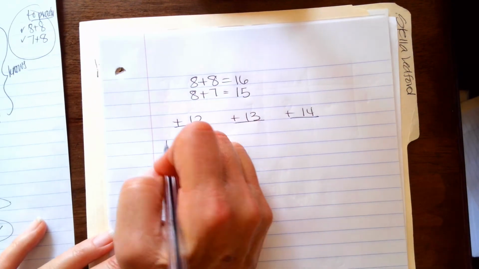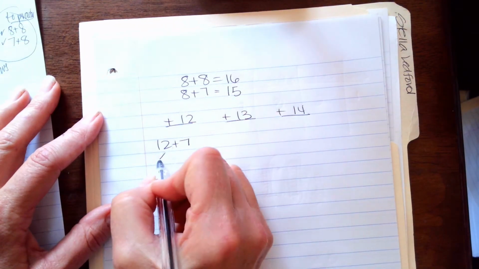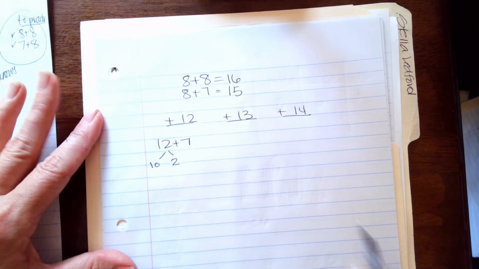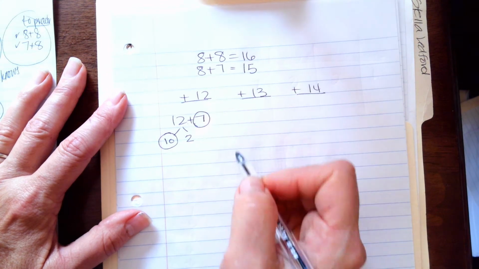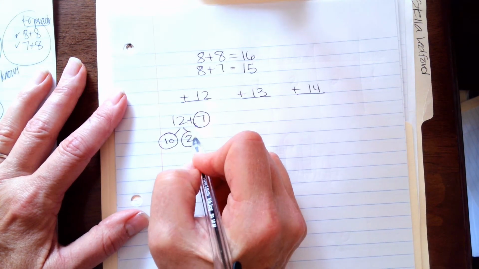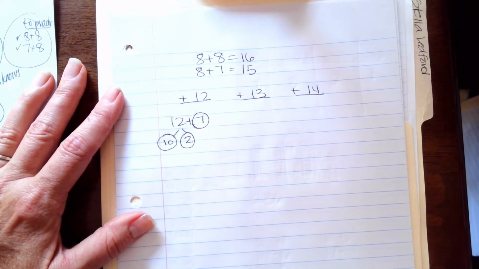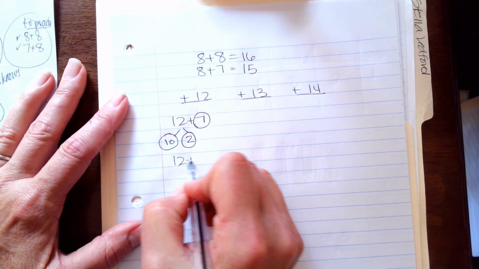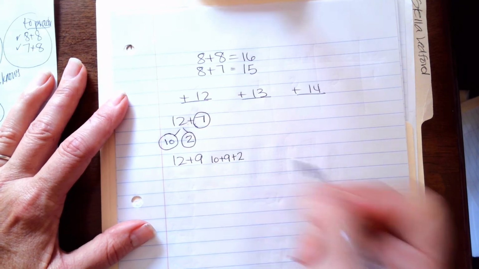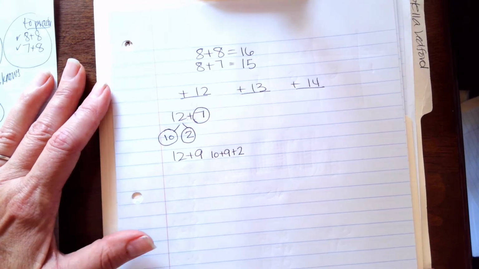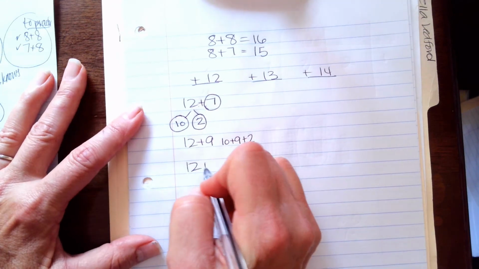So if I have 12 plus 7, I'm basically going to take my 12 and I'm going to split it into a 10 and a 2. So then I say 10 plus 7 is 17. Then I add in my 2 on the back. It's 19. Does that make sense to you? Yeah. So 12 plus 9, I would do 10 plus 9 is 19, plus 2 is 21. Make sense? Yeah. Okay.